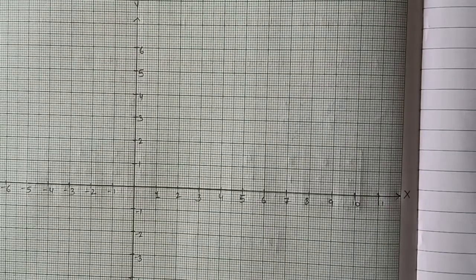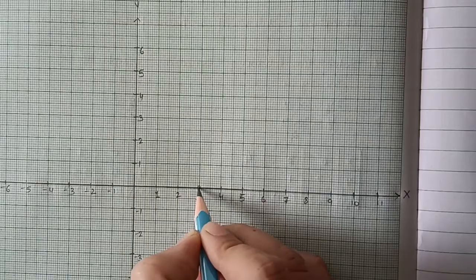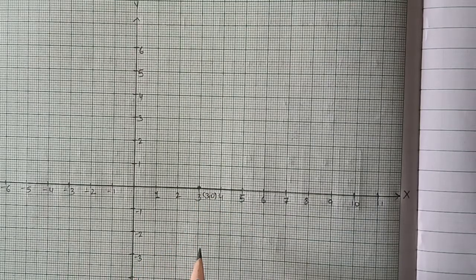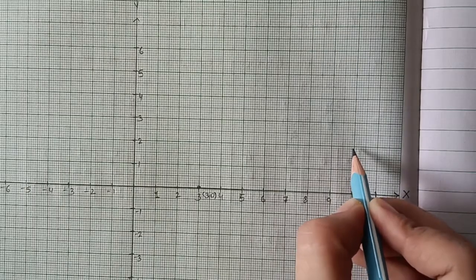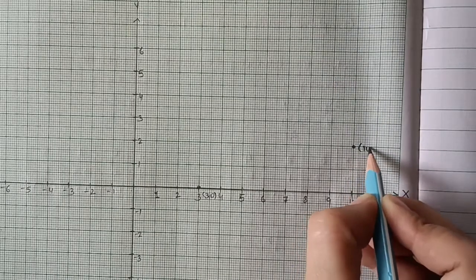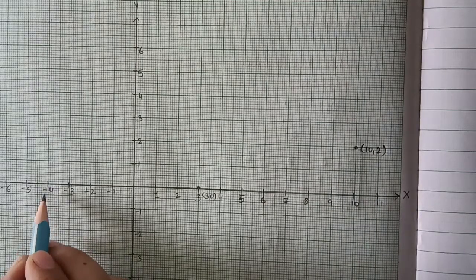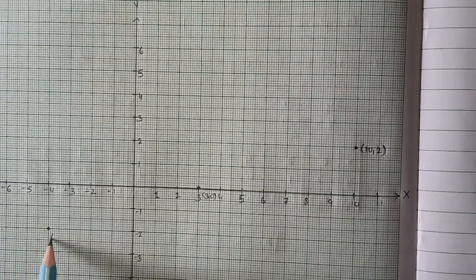We have 3 comma 0, this is the first point. Then the second point is 10 comma 2. Then minus 4 comma minus 2.